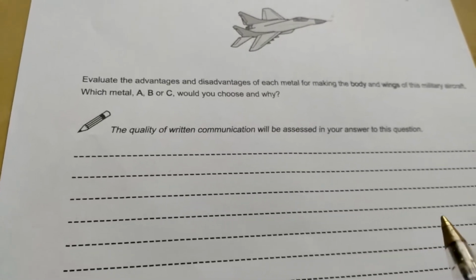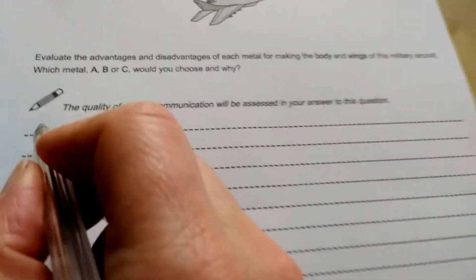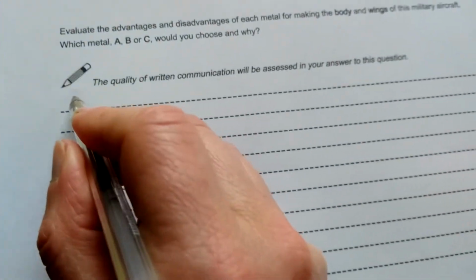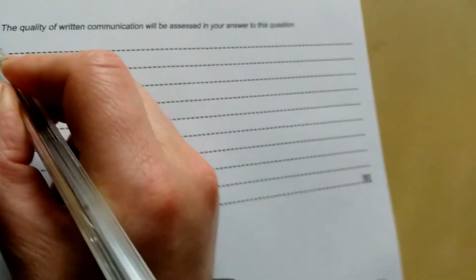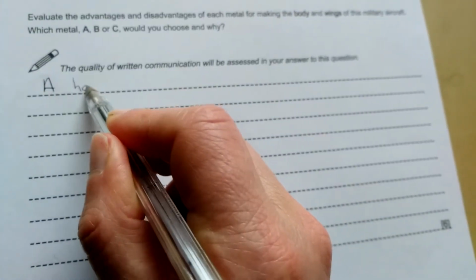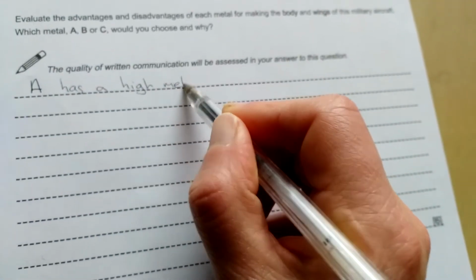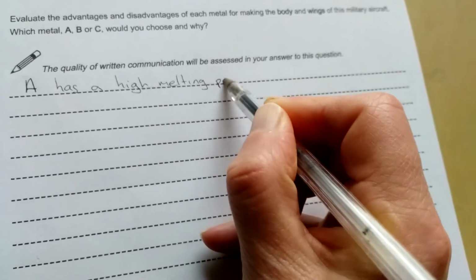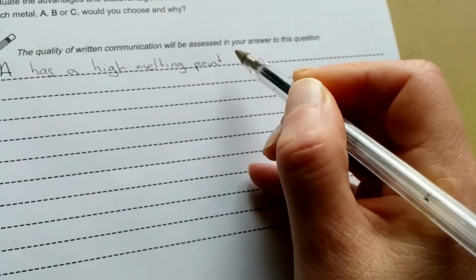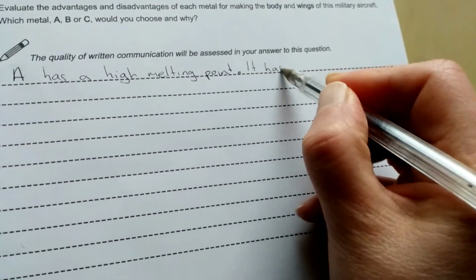So it says evaluate the advantages of each metal. I'm going to start with A. Excuse me while I just get this correct. It's difficult to see what I'm writing at the same time. Right, so A. If we look at the table, A has a high melting point. It has a low density.